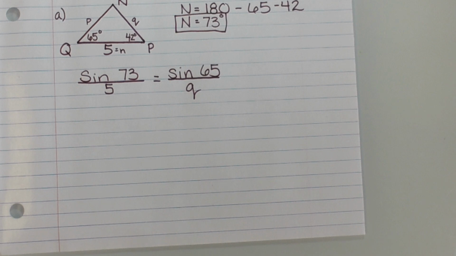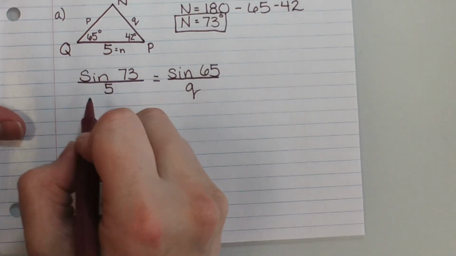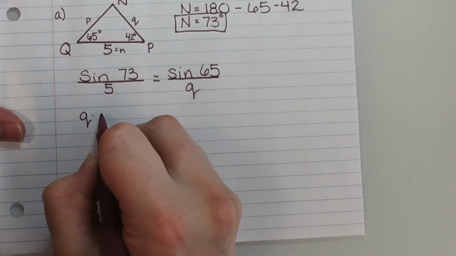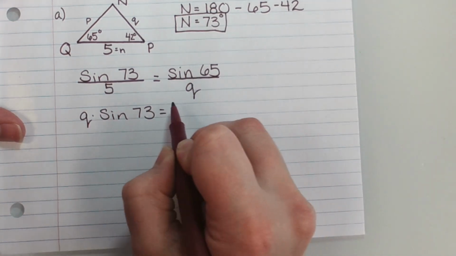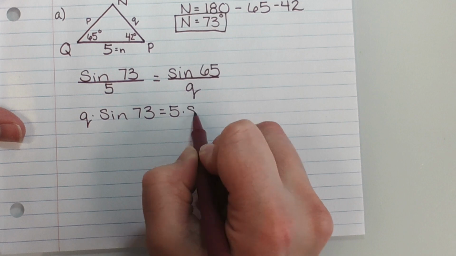Cross multiply. This is called a proportion. Fraction equal to a fraction. You can cross multiply to solve. So, Q gets multiplied by sine of 73, which is Q times sine of 73, equal to 5 gets multiplied by sine of 65, which is 5 times sine of 65.